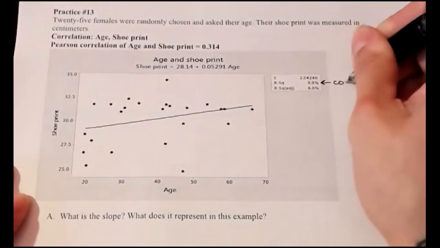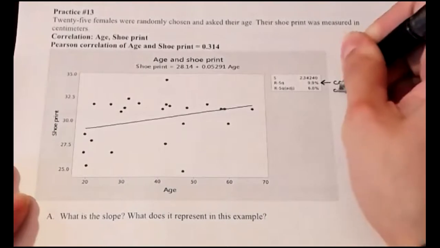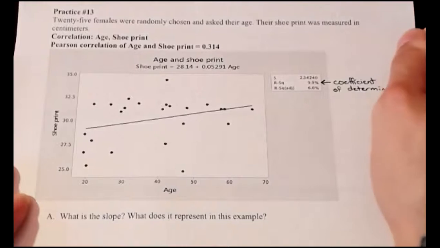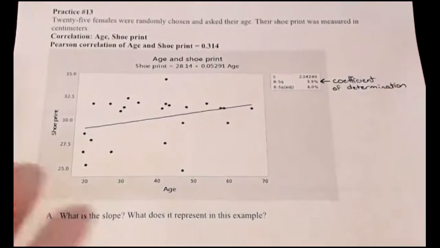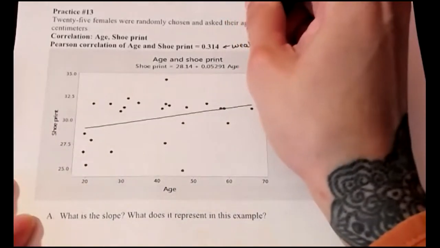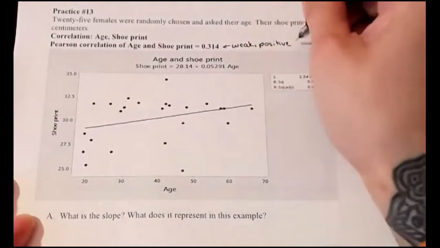So this is the coefficient of determination. It's helpful to label these pieces of information so that we feel confident about interpreting what we see. It would be helpful to write this as a weak positive correlation.